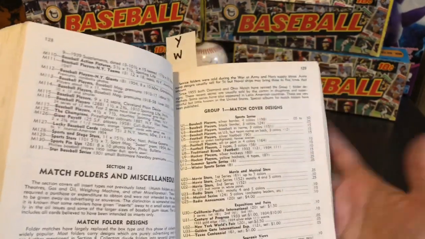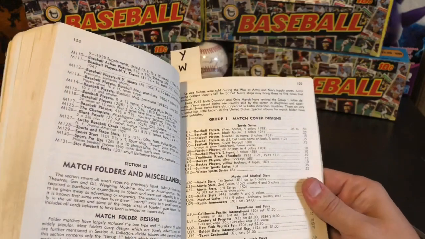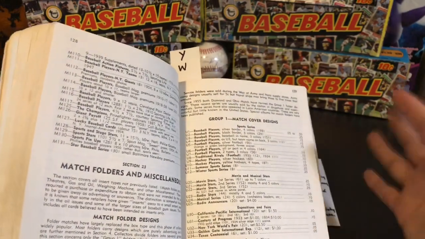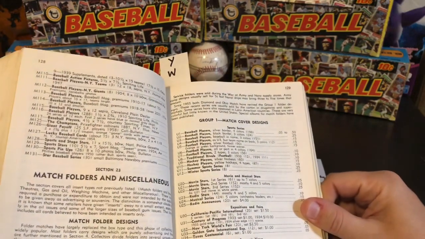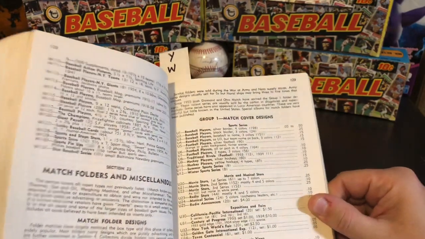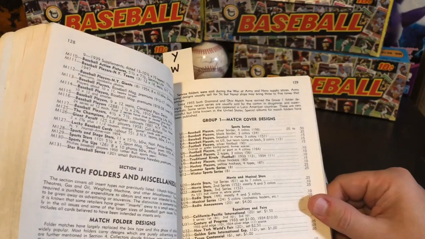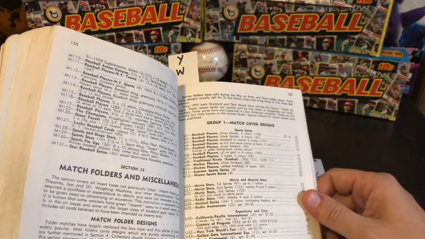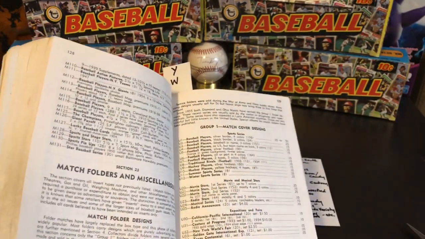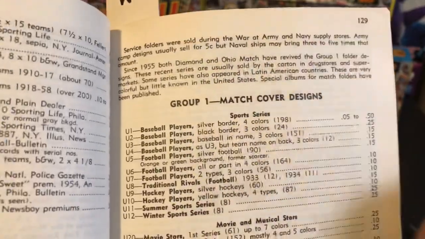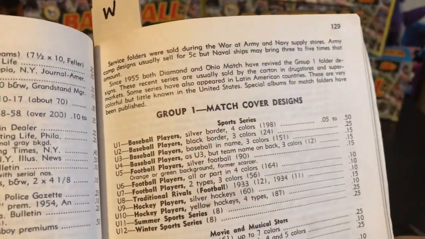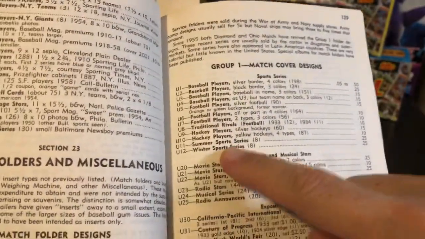And obviously there are people that collect matchbooks, but I don't know that category super well to know exactly how far they've gotten into categorizing different things. But things like the Diamond matchbooks, sports matches are obviously highly collected, and they're included in here. So you've got your silver border 1934 Diamond matchbooks, football guys, hockey players, all different things going on.